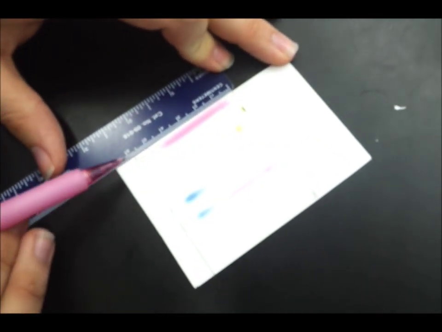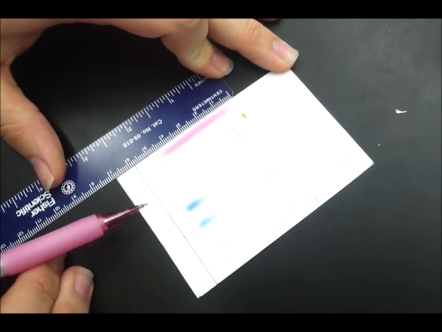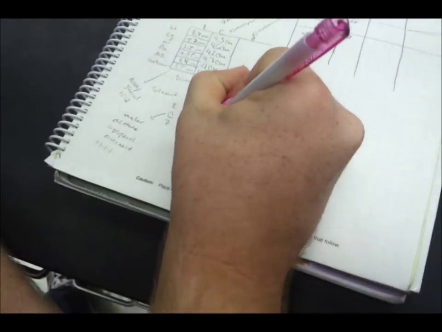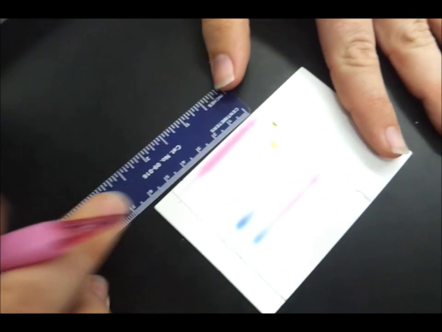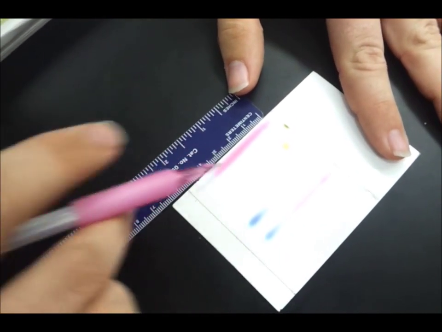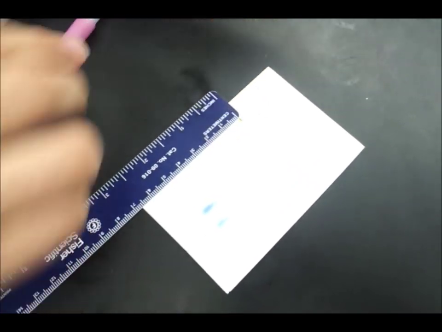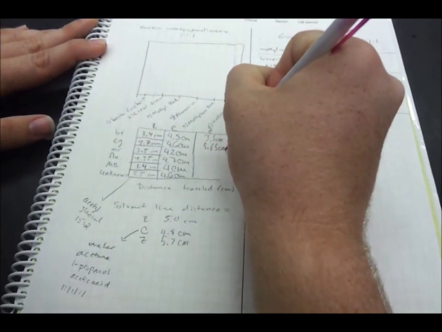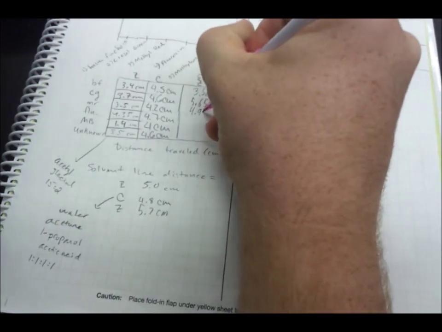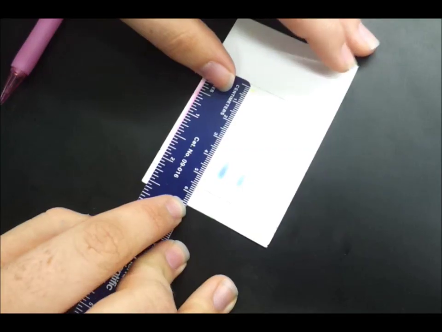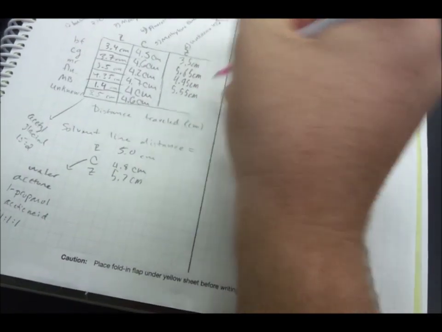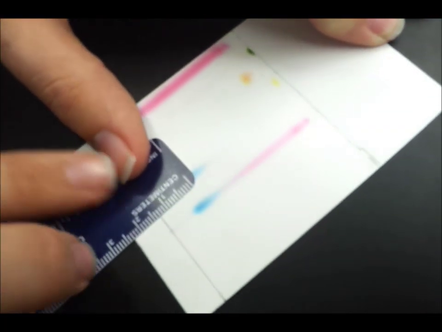First, you measure the line from where your solvent started to where it ended. Then you measure from the starting point to the middle of the dot. If it has two different colors, then you'll want to measure each one.